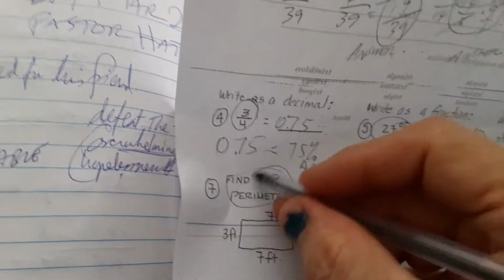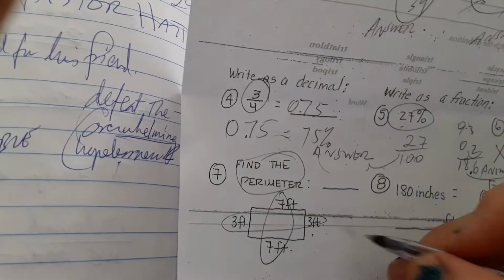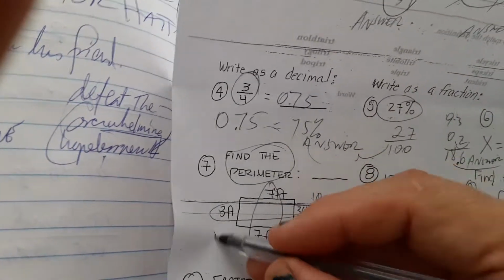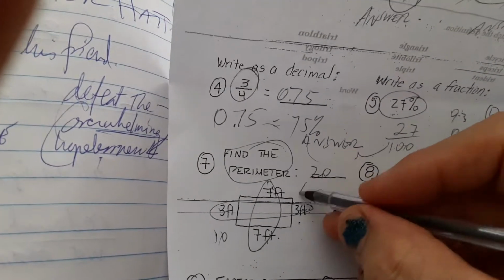Find the perimeter. So we add those two and those two. Another way is just 7 plus 3 is 10. 7 plus 3 is 10. So 20. Answer.